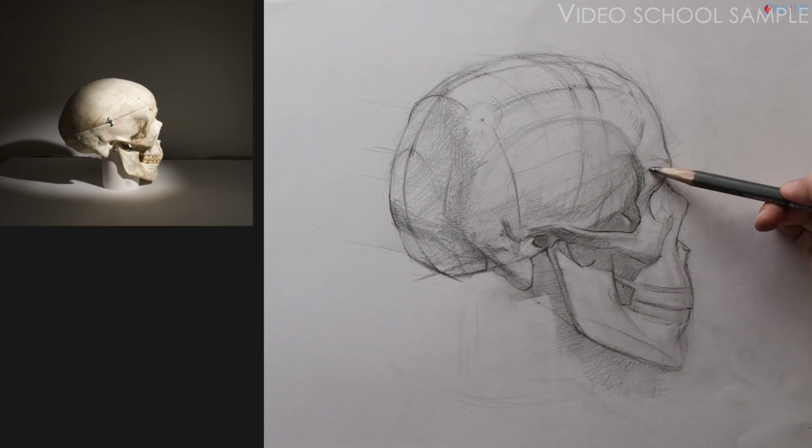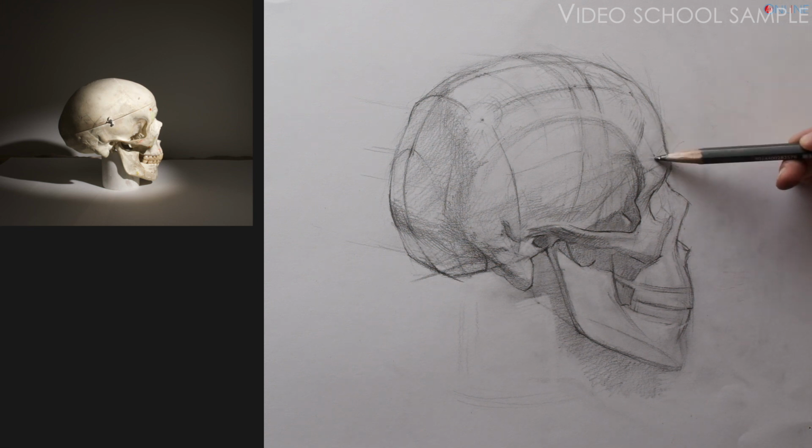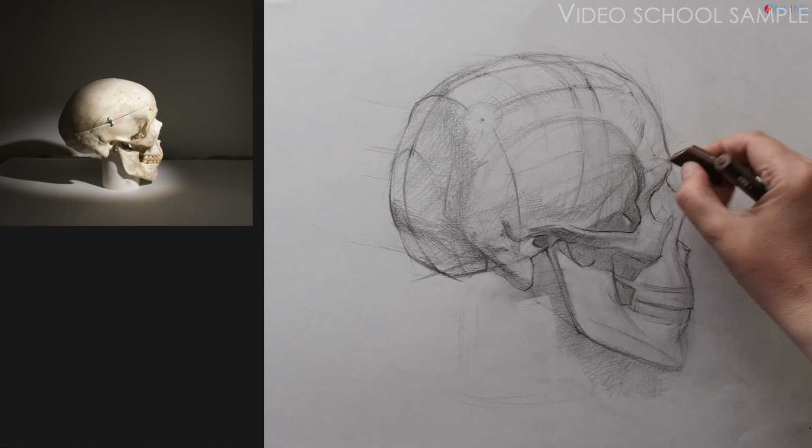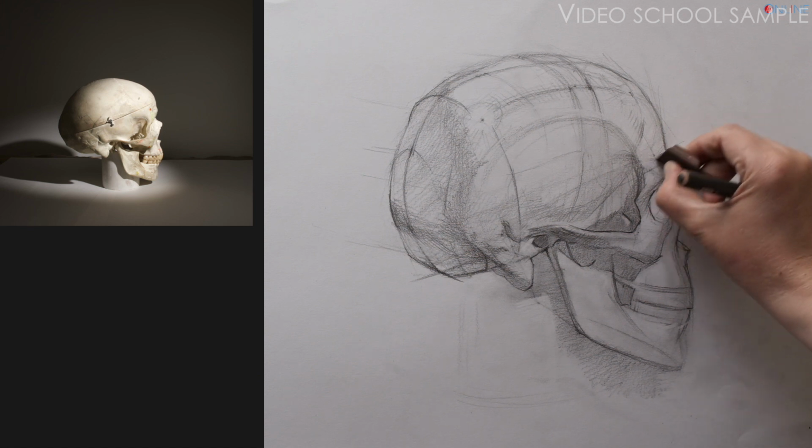One main rule is when the form is turning in the opposite direction from the light, it will always get darker. Here we need to show different planes of the frontal bone through the use of lines and tone.